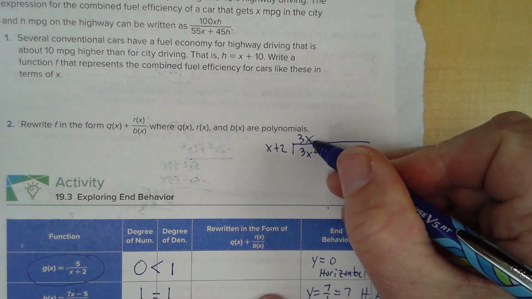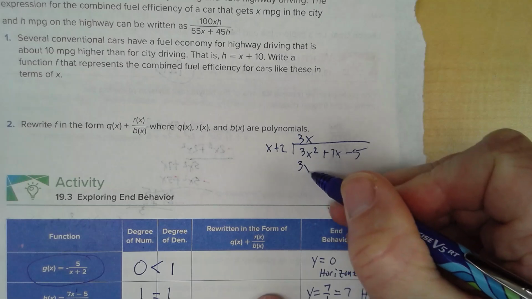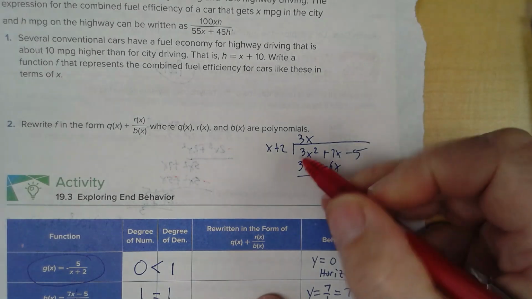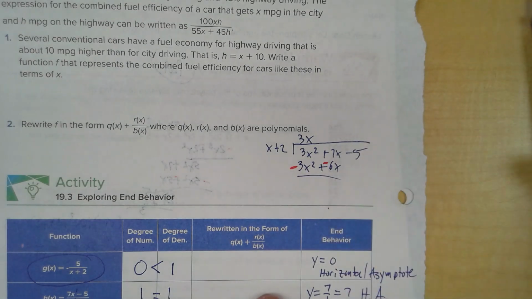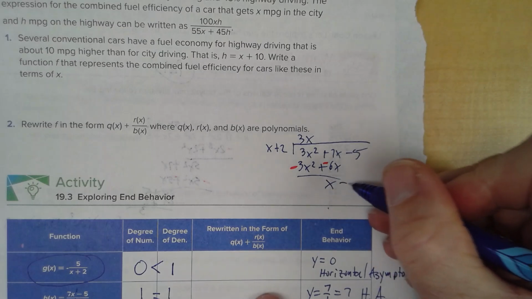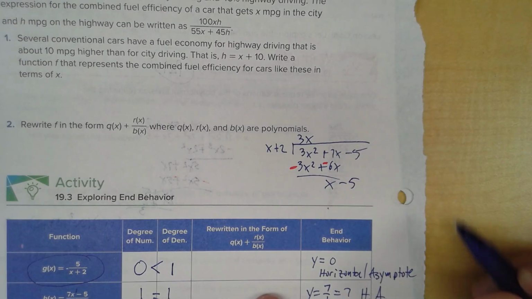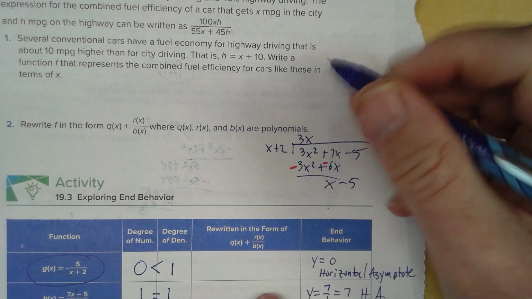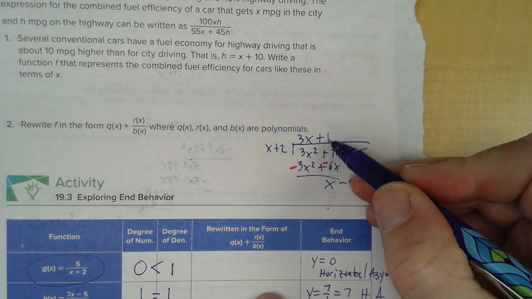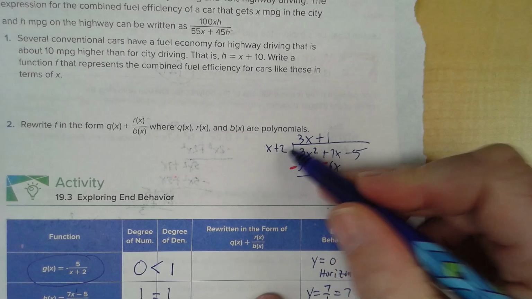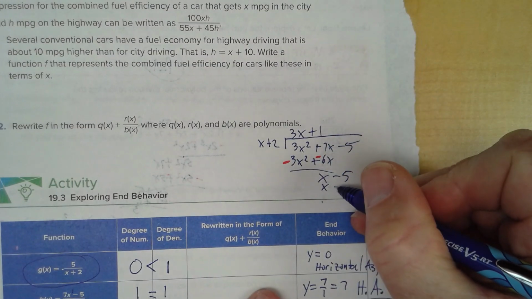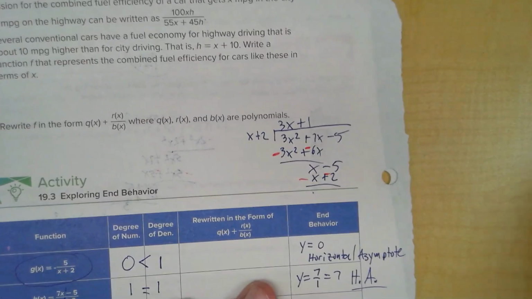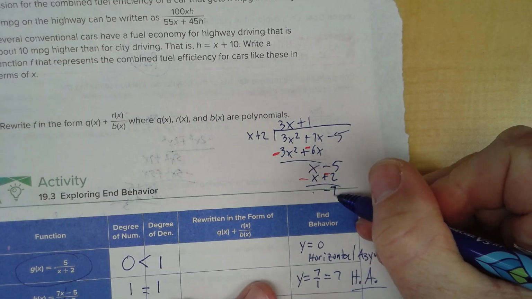And here we go. 3x times x is 3x squared. 3x times the 2 is 6x. I pick up the red pen because I'm going to subtract. We get x minus 5. So this is going to be, I need a 1. So we get 1 times x plus 2 would be x plus 2. Then I subtract it, which means I get negative 7.